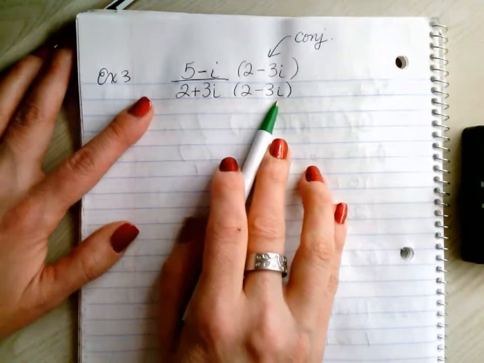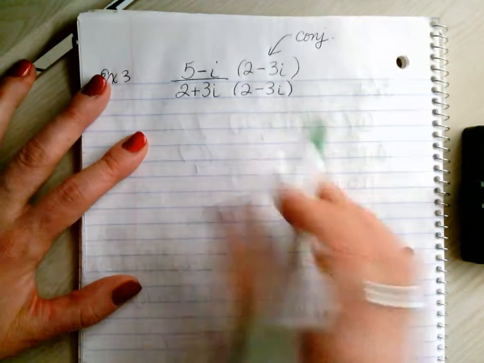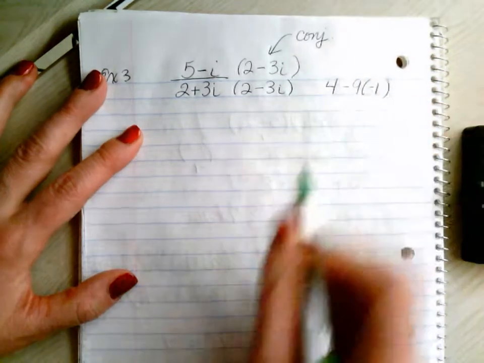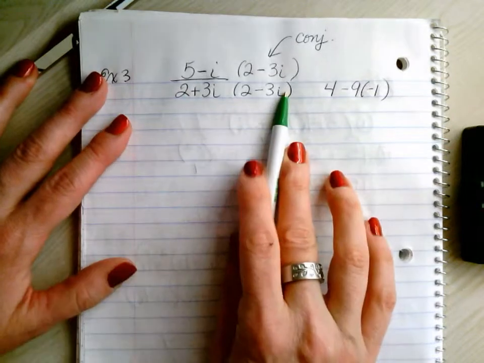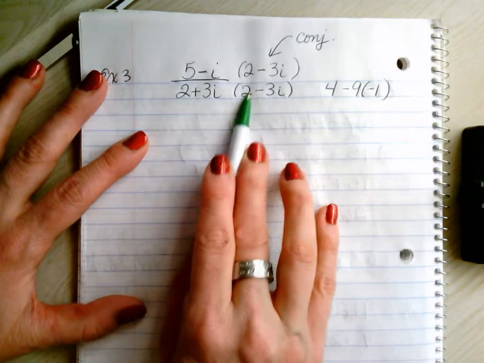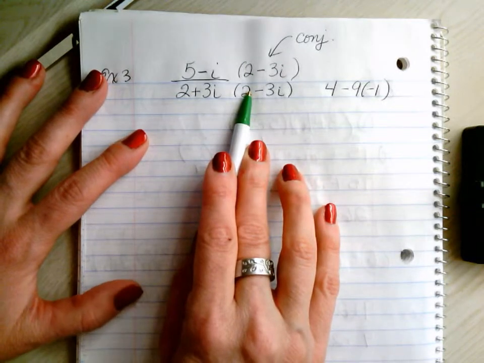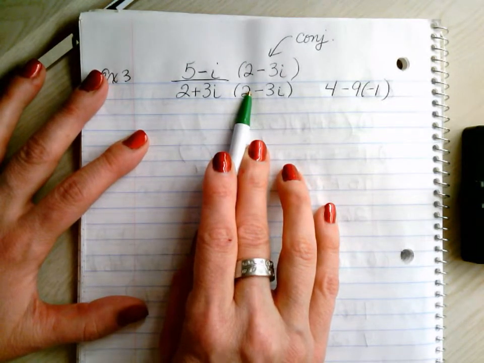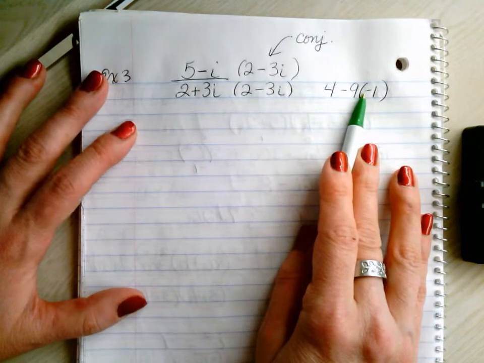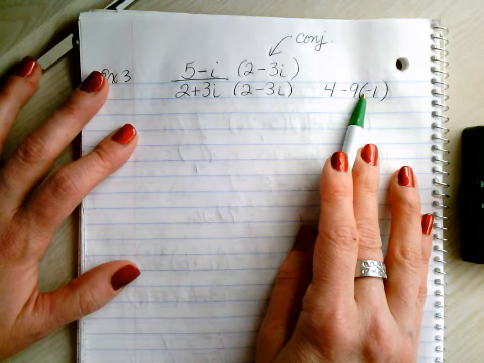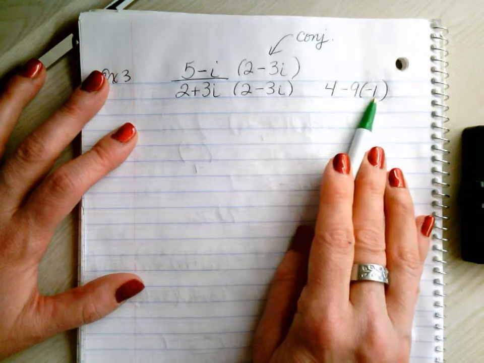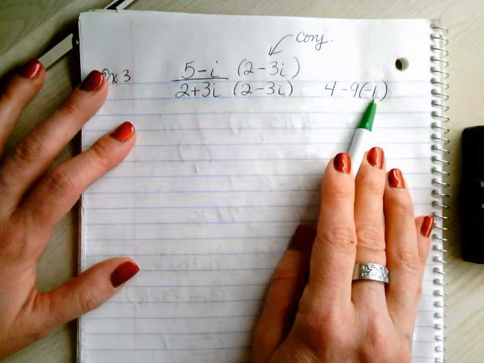By doing that, in the bottom, we're going to end up with 4 minus 9 times negative 1, because the O, which is a negative 6i, and the I in the word FOIL, which is a positive 6i, cancel each other out. So by doing this, we have effectively eliminated the i in the denominator. I'm not trying to ignore the numerator, I just want you to see the effect it has. So it becomes 4 plus 9.